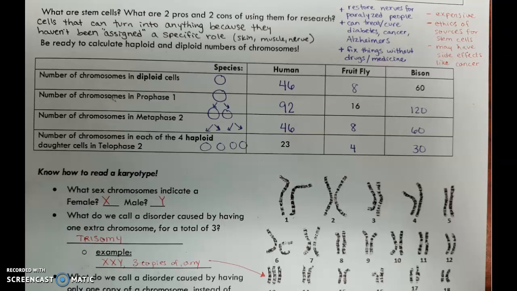If you were to calculate that for humans, our diploid body cells have 46. After interphase, they duplicate. So in prophase 1, they've got 92. They split. So in metaphase 2, they only have 46 in each of those 2 cells. And then they split again. So at the very end of meiosis 2, we're down to just 23 chromosomes. We follow that same pattern for all individuals.